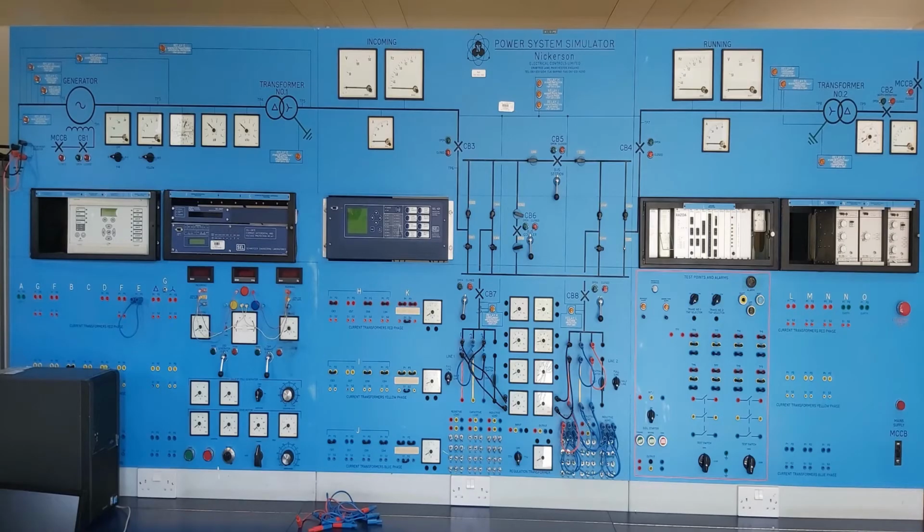In order to perform this experiment, we are going to use the power system simulator, and for this we need a free CT to be tested, a CT which is not connected to any of the protection relays. We have here relay K, which has been removed from the simulator and replaced by microprocessor relays. So we end up with this free CT here, CT for relay K. They are free. We just need to remove those jumpers.